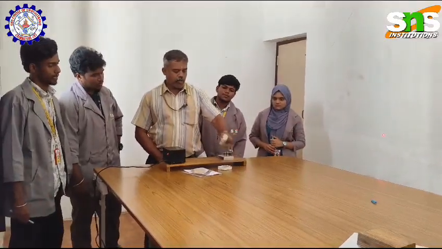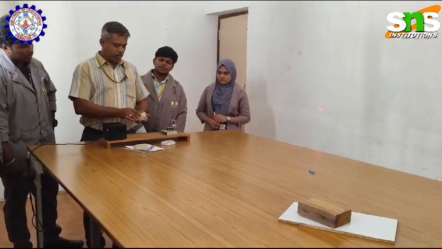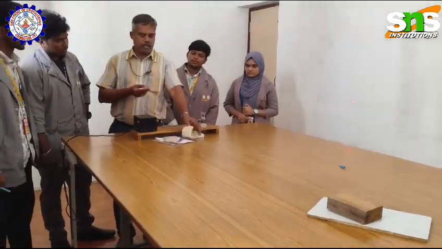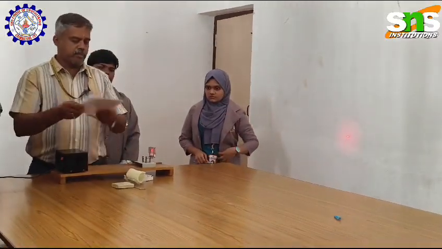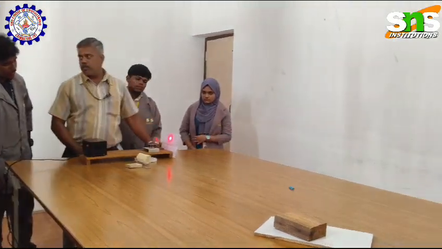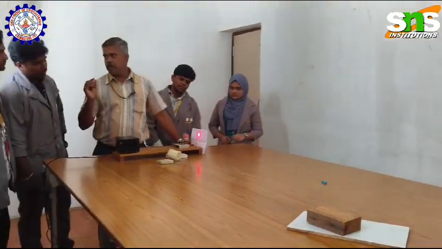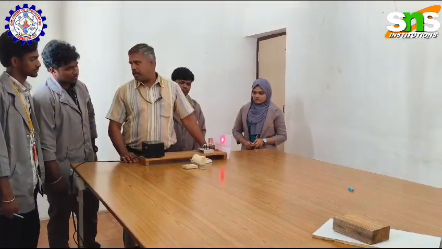Then we remove this grating plate and use a normal glass plate, on which we deposit lycopodium powder. This is a plain glass plate. We deposited lycopodium powder on the glass plate, and we get rings from the spherical shape of the particles. So we identify the size of the particle using the same semiconductor laser.